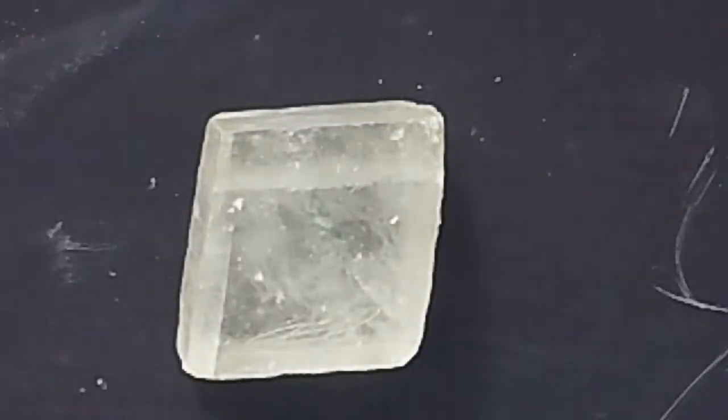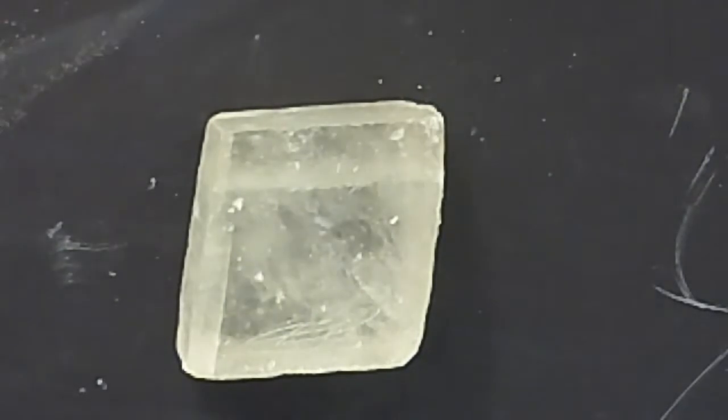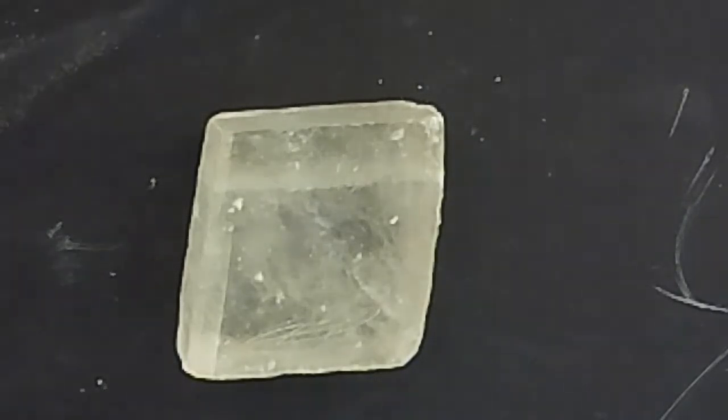This is a brief video on cleavage. Cleavage is when a mineral has predetermined planes of weakness in its makeup. Some minerals don't have this. So this is an internal issue.